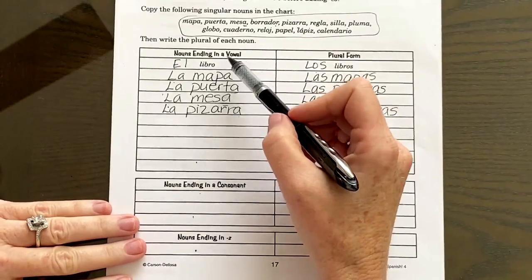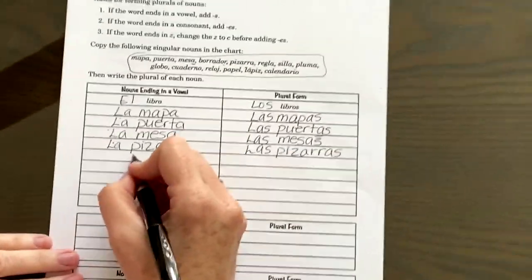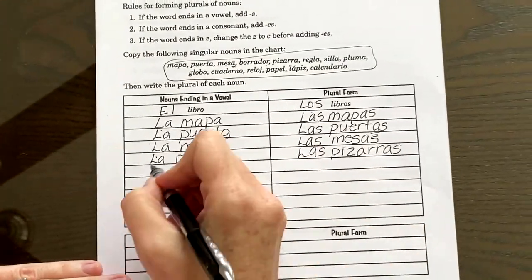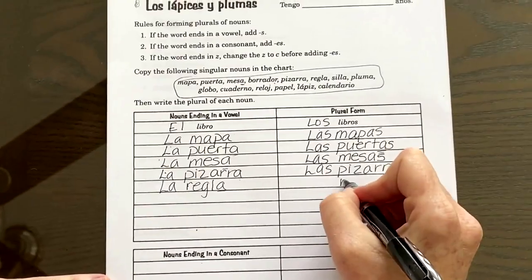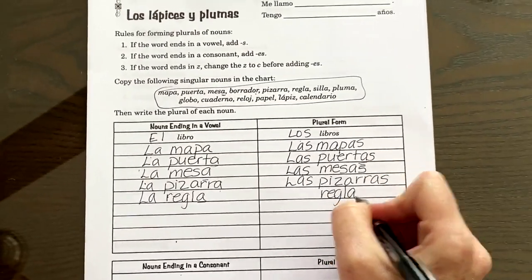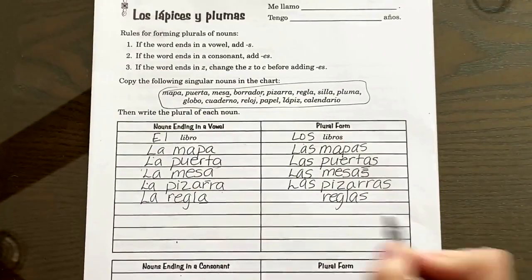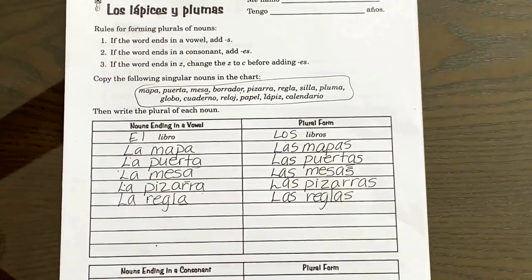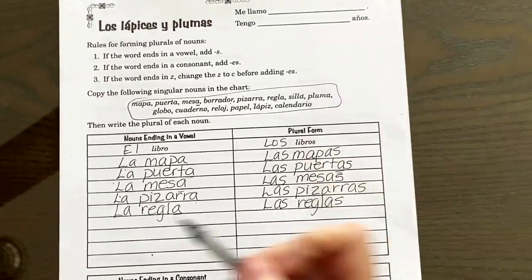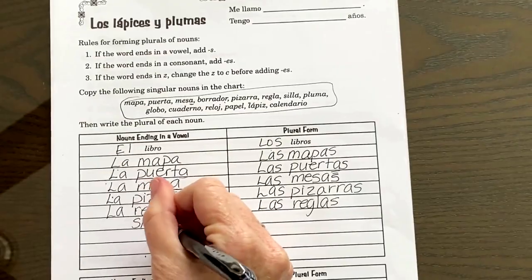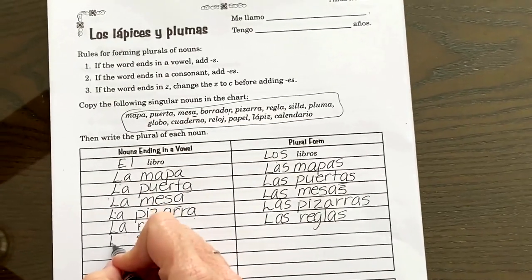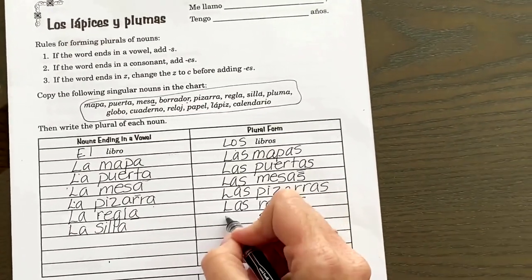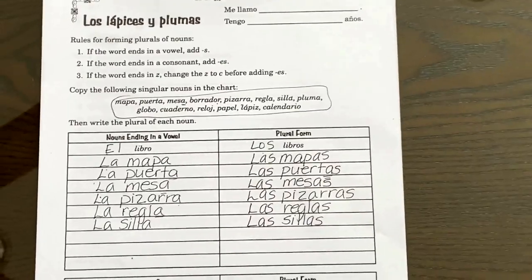Let's look at the next one that ends in a vowel, regla. Regla means ruler. And you notice again, it's ending in A, la regla. So we're going to change regla to the plural form. Just add an S, reglas. And we're going to change la to las. All right. Next one, silla. Silla or chair. Ends in an A. This should be pretty easy by now. Over here, we're going to do the plural, sillas, and make it las sillas.